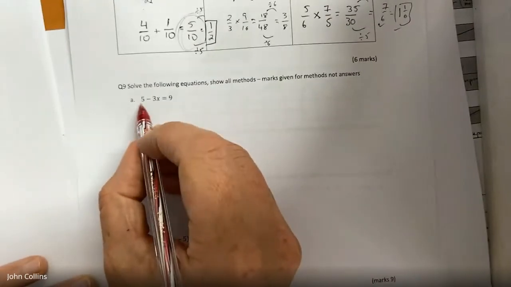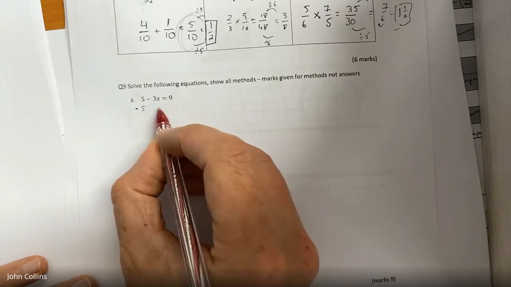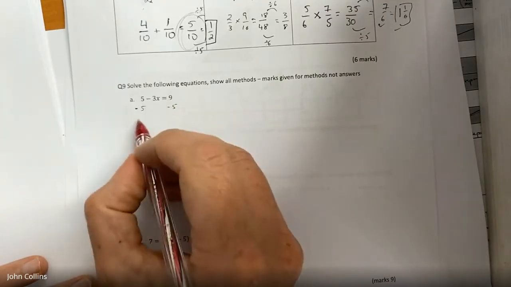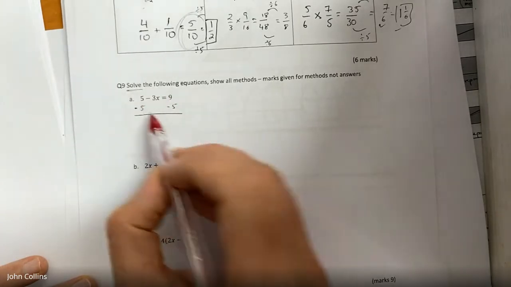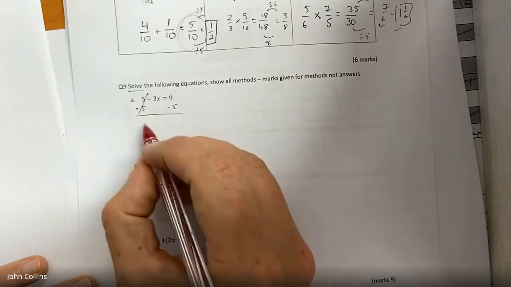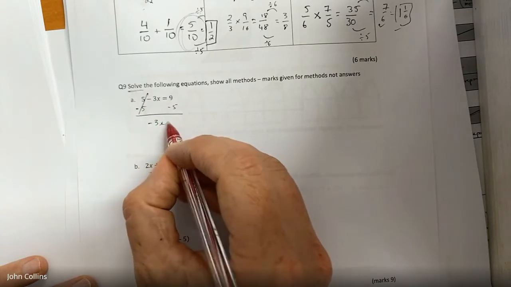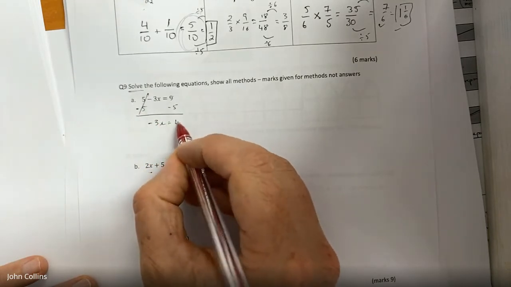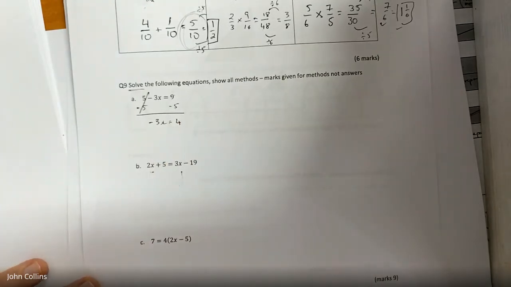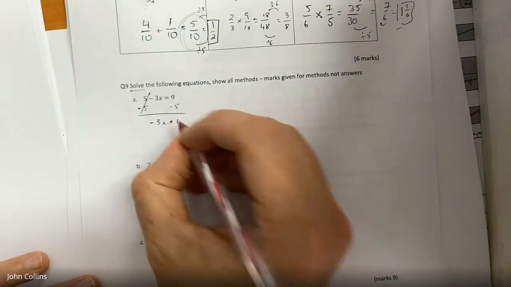This one, well, that 5 is positive, so to get rid of it, I do the opposite to solve. 5 take away 5 disappears. So I'm left with negative 3x is 9 take away 5, which is 4. Okay, so negative 3x equals 4.